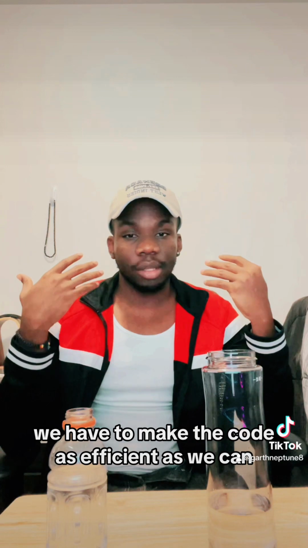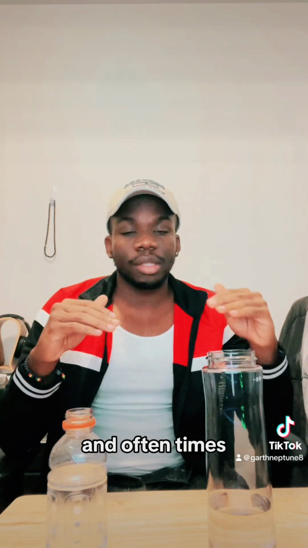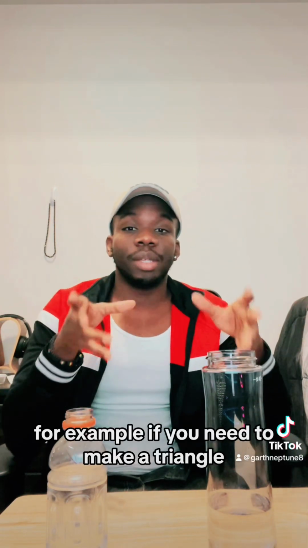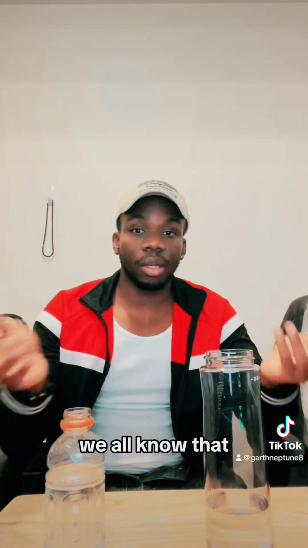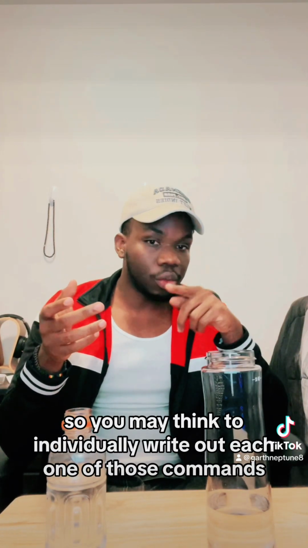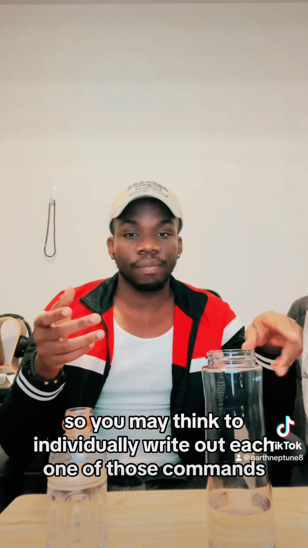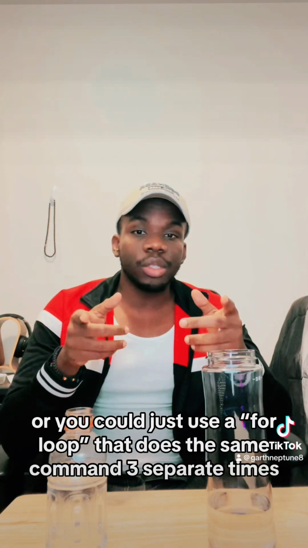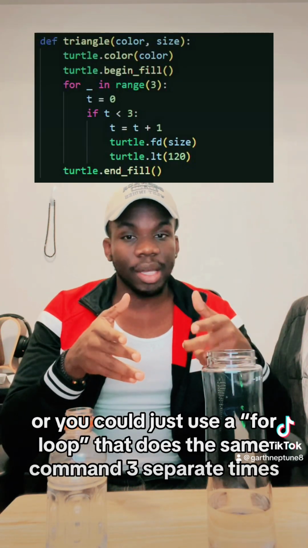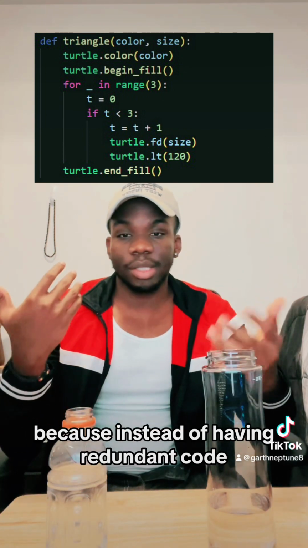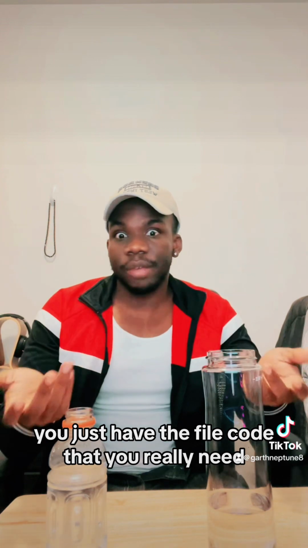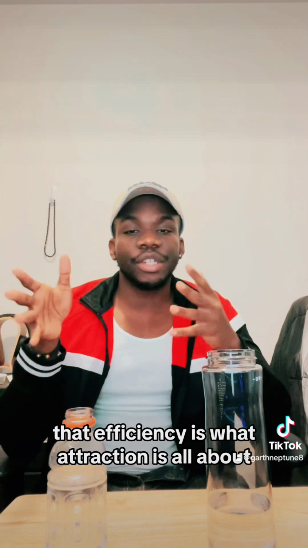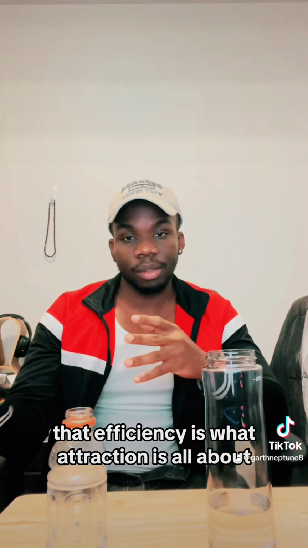A lot of the times we have to make the code as efficient as we can, and oftentimes that means reducing the amount of lines that we use. For example, if you need to make a triangle, you need 3 lines, right? We all know that. So you may think to individually write out each one of those commands and just have that build the triangle for you. Or you could just use a for loop that does the same command 3 separate times, because instead of having redundant code, you just have the vital code that you really need and then just get rid of the rest. So fundamentally, that efficiency is what abstraction is all about.